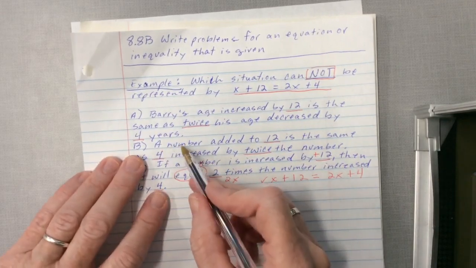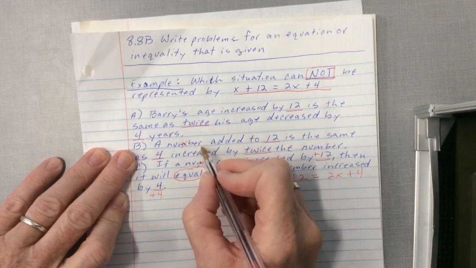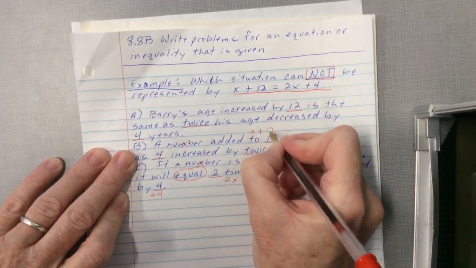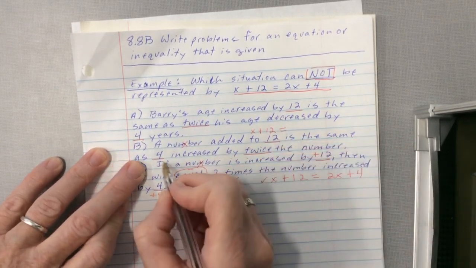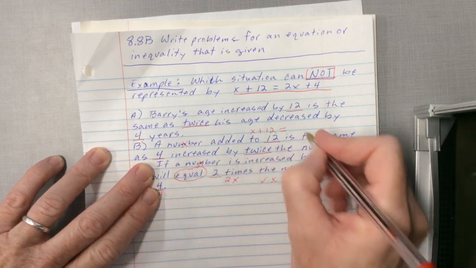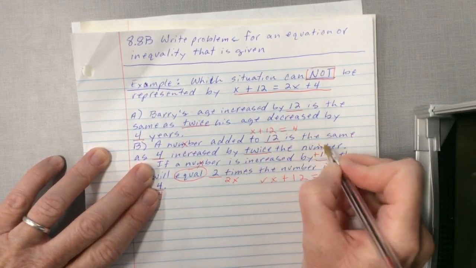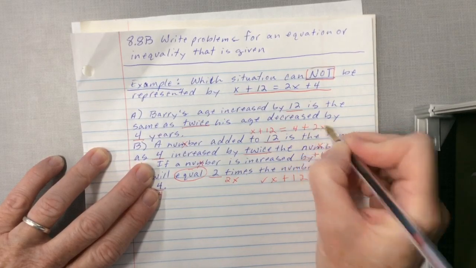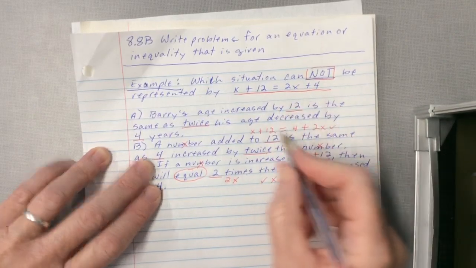Let's look at this one here. A number added to 12, so here's our x, is the same as, that's equal, 4 increased by twice the number. There's your x again. Okay, this is just flipped, but it's the same equation.